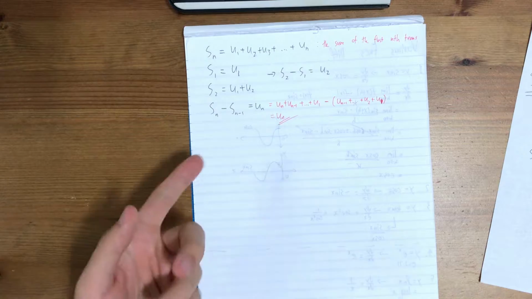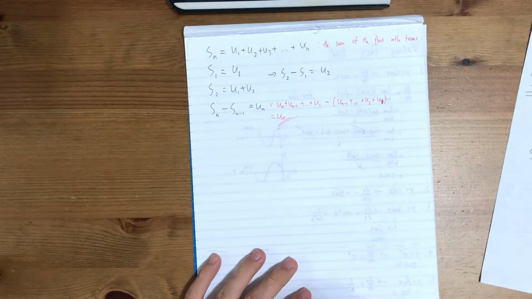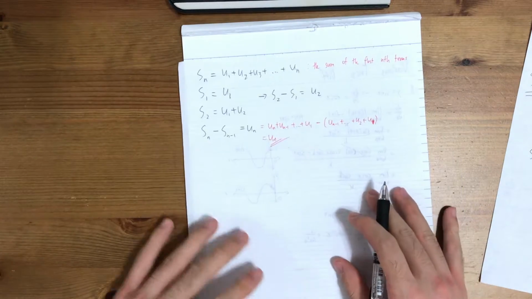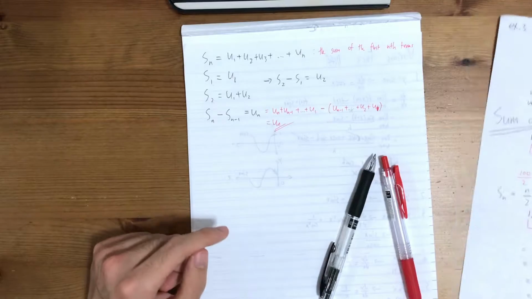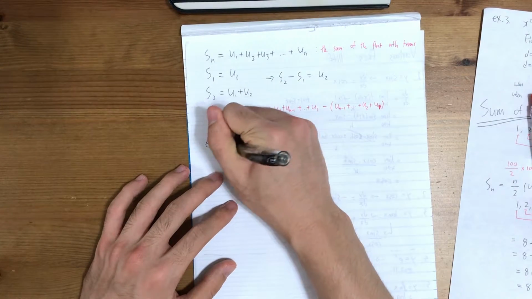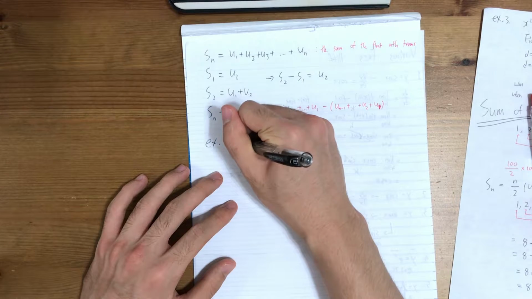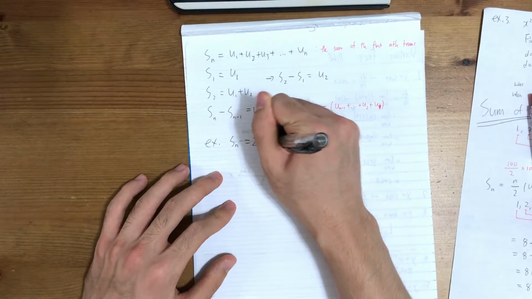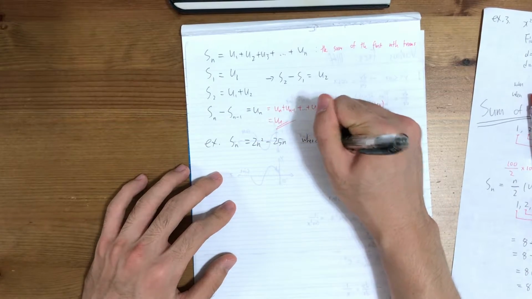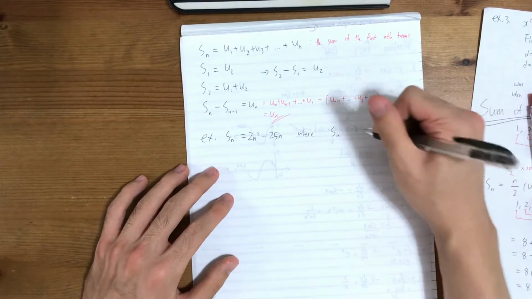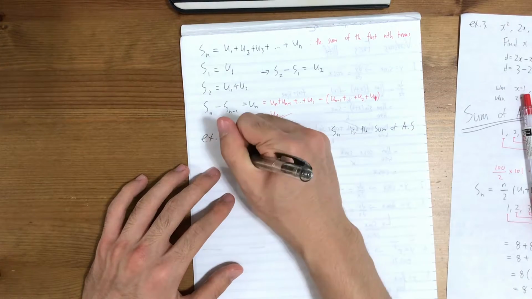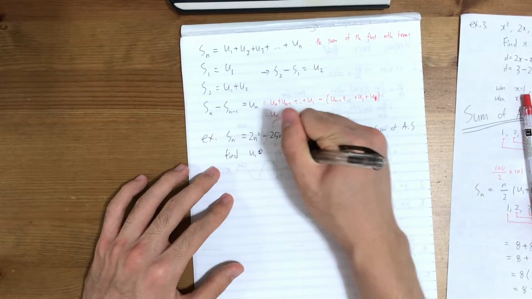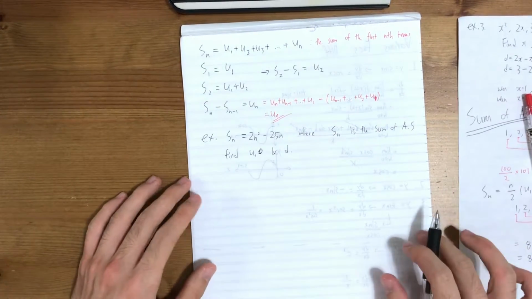Then what's the point of knowing this? Because in some cases, you will not be given the first term or the common difference or the number of terms. So for example, let's say Sn equals 2n squared minus 25n, where Sn is the sum of an arithmetic series. Then find the first term and the common difference.